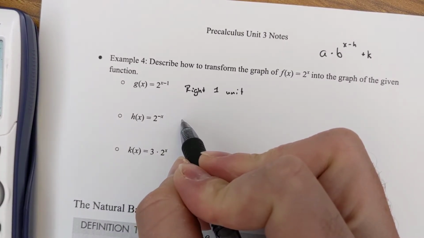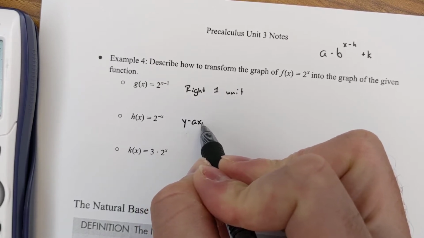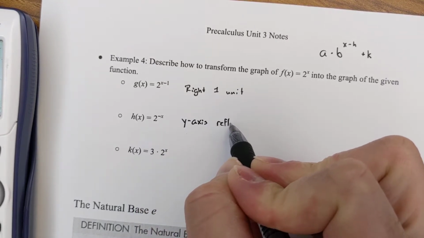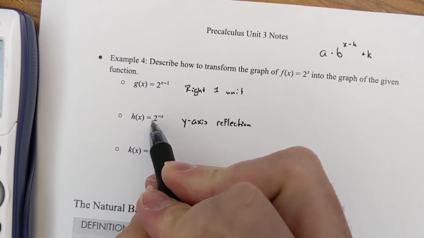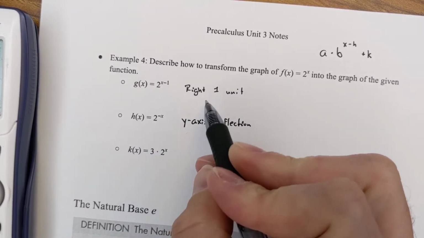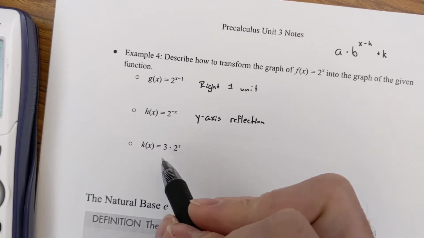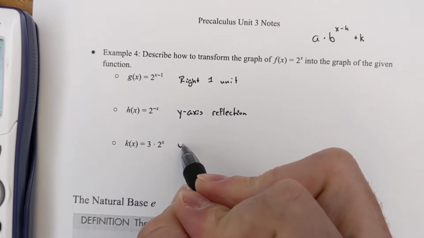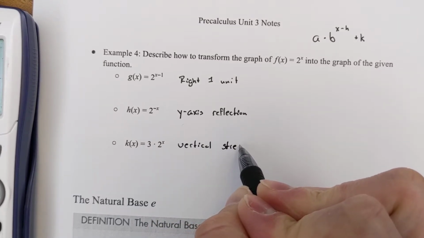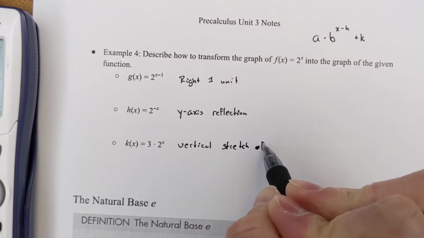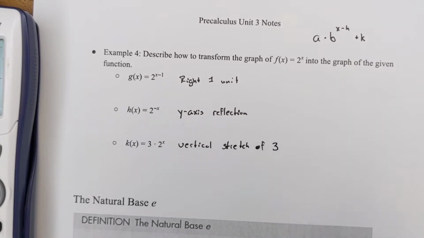So this is a y-axis reflection. If you put the negative all the way out front, that's going to mirror the graph on the x-axis, top to bottom. So this one is just a vertical stretch of 3. The graph's going to be 3 times taller than it was before.